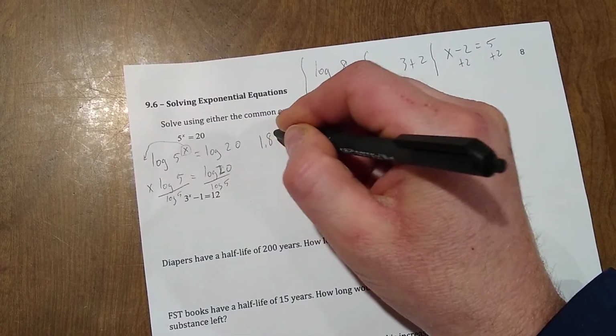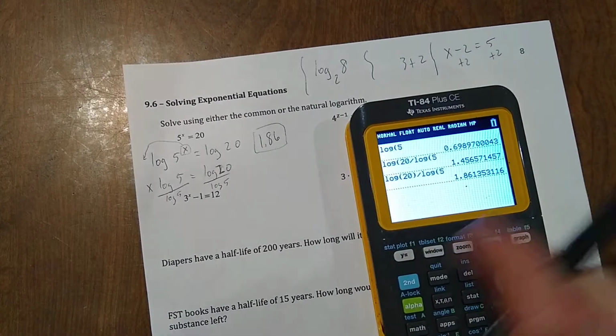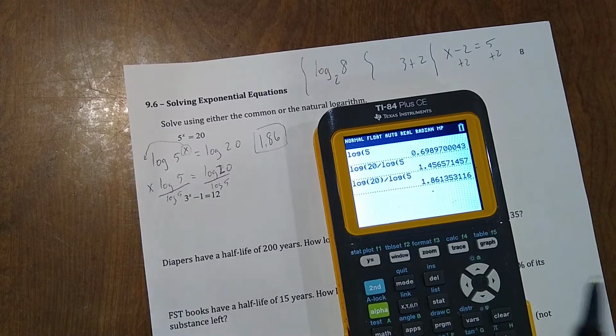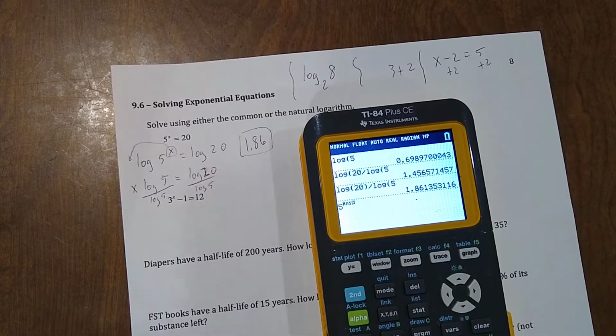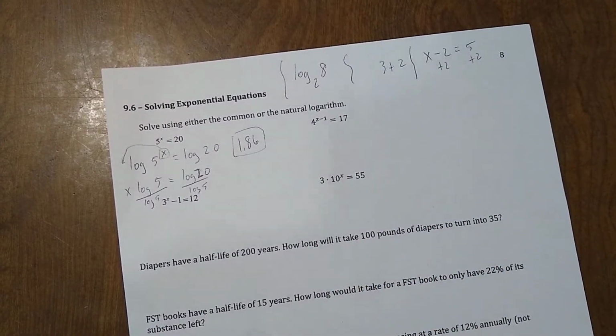Well, what does that mean? That means if I take the answer that's on my calculator and do 5 to the power of that number, I should get 20. Let's try it. 5 to the power of the answer we got. Okay, you got 20. So that's a way we can use this to solve exponents.